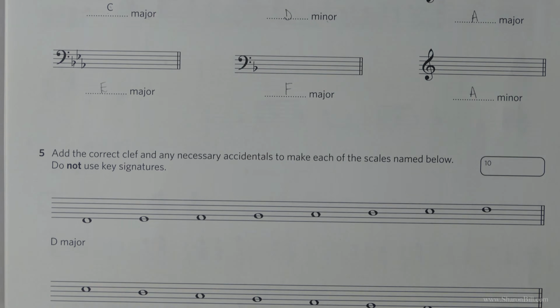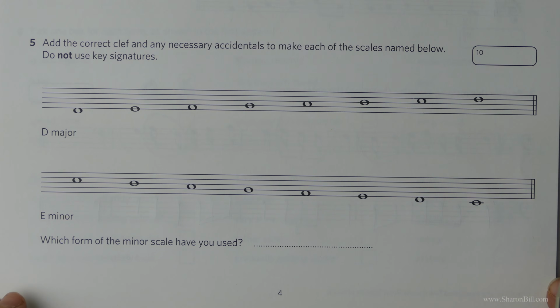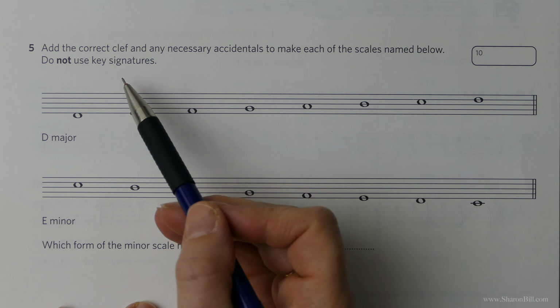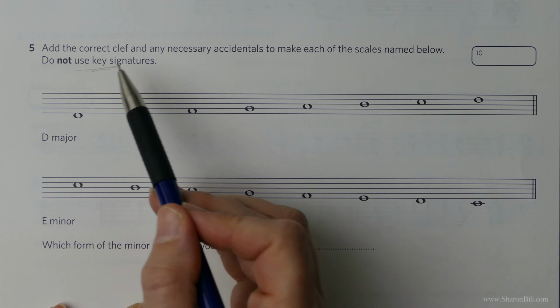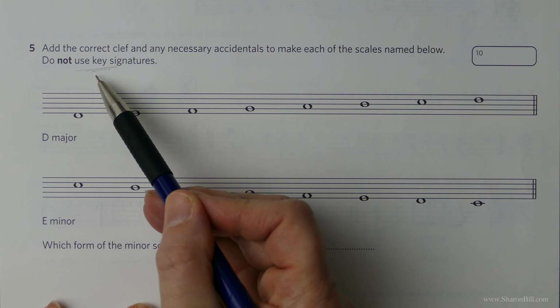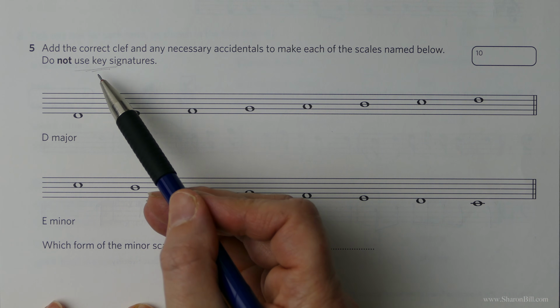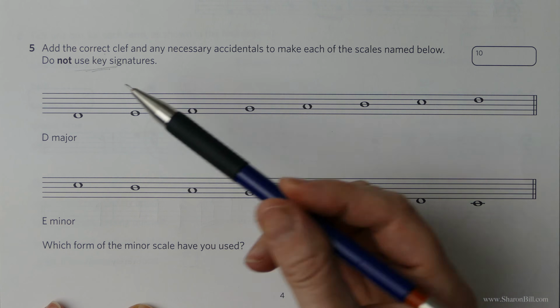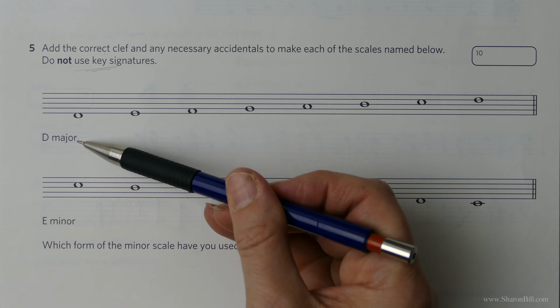And we're still staying in the realm of keys, but now we've got to write out the scales. So they've particularly asked us not to use key signatures, but we need to bear in mind what those key signatures will be. And so we need to add the correct clef and then the accidentals to make the scales named below. So we need to make this D major.